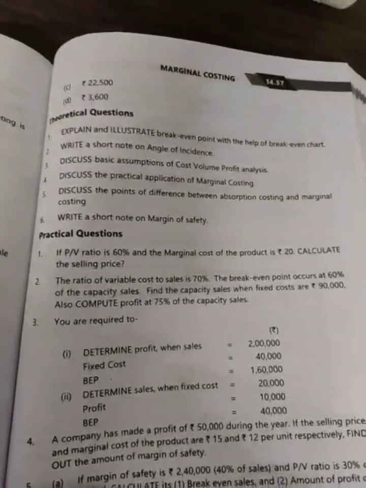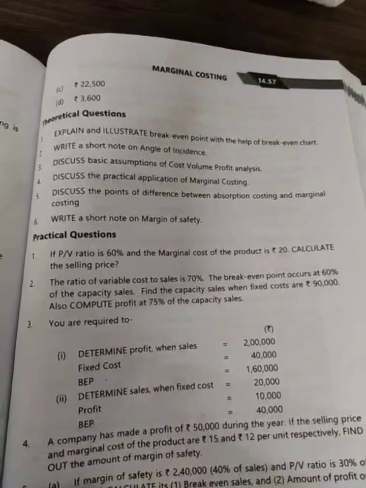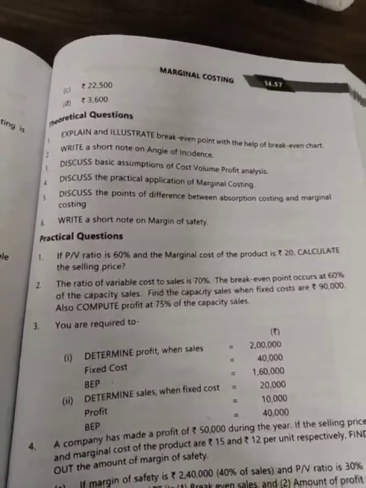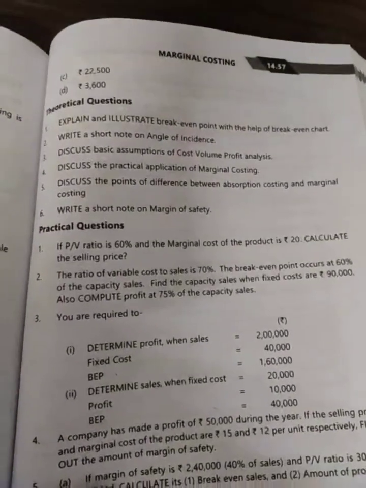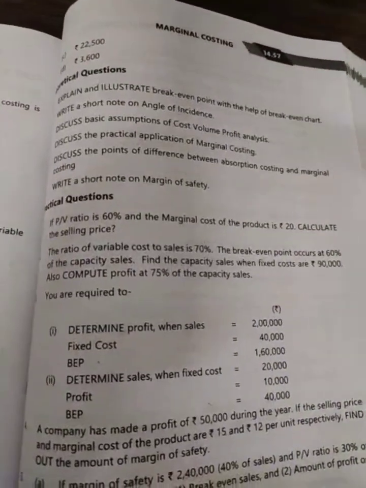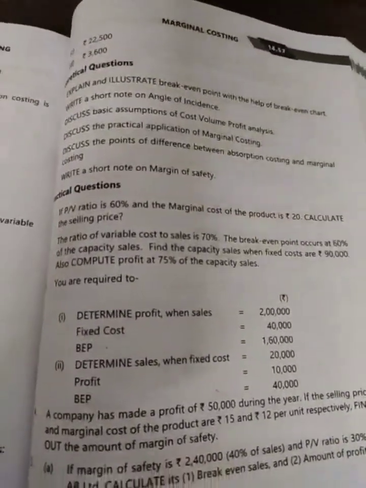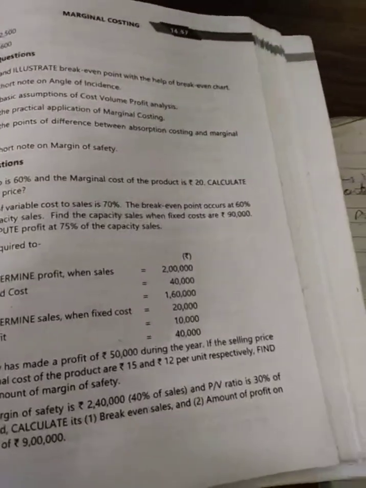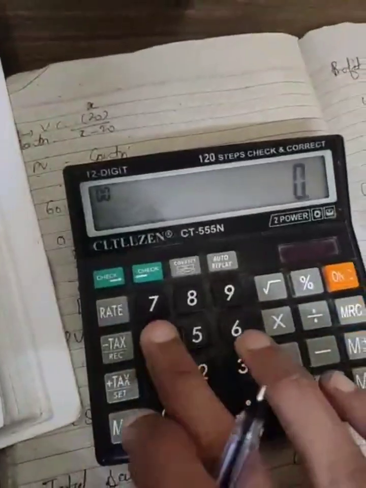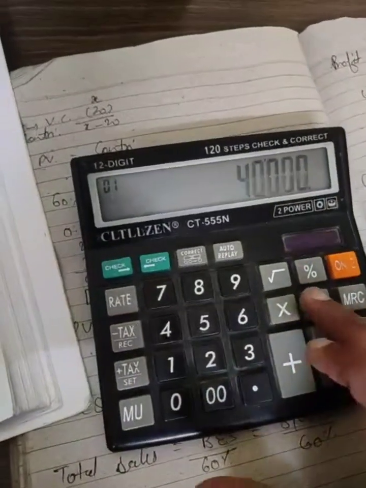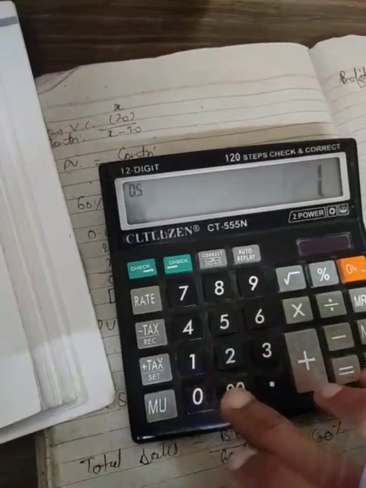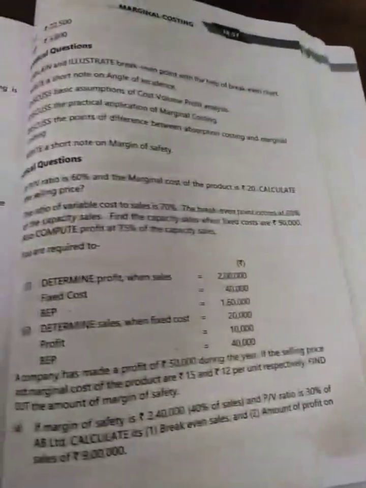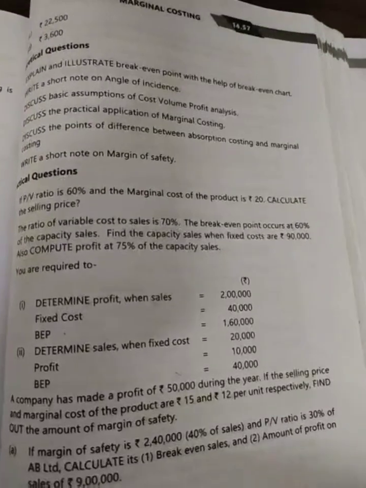So we can say our contribution at break-even sales is 40,000, because the fixed cost is 40,000 and fixed cost never changes. So what is our PV ratio? This is our contribution, 1,60,000 is our sales. PV ratio is 25%. Definitely, this PV ratio will remain the same.